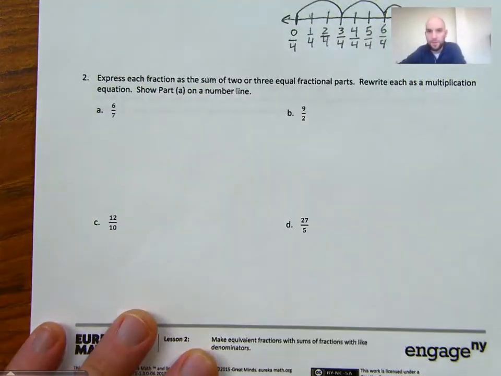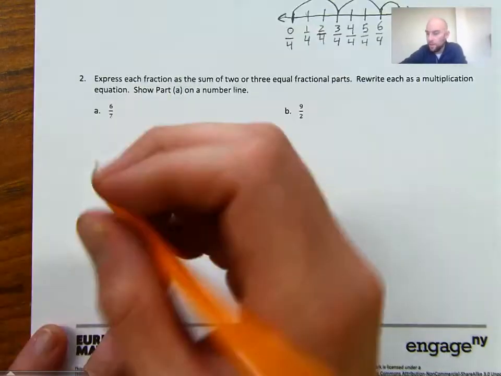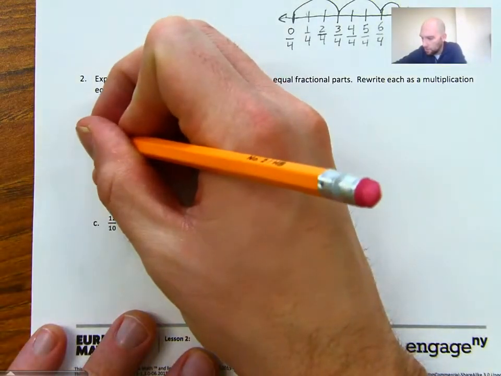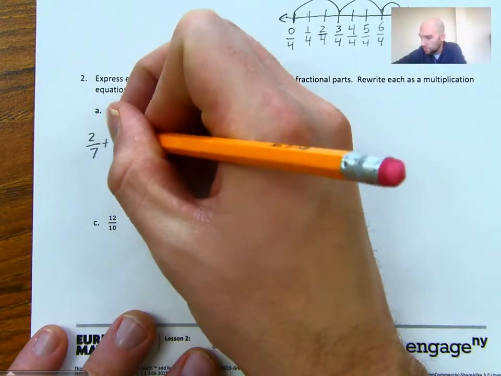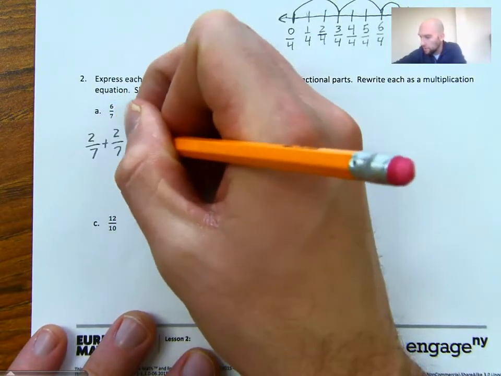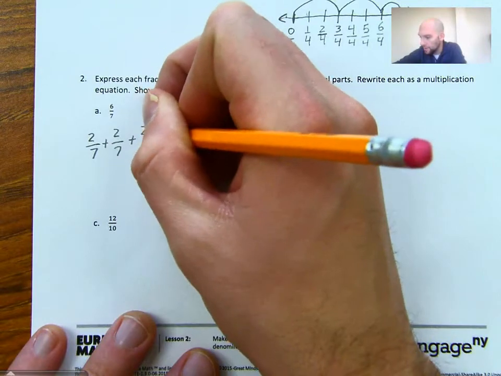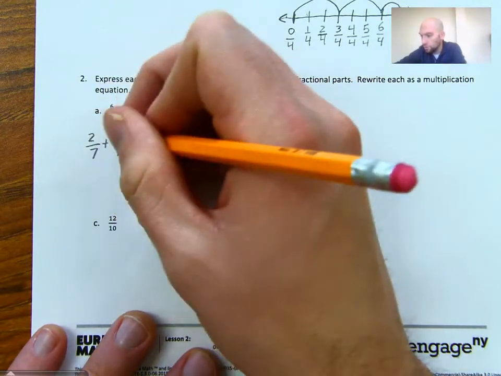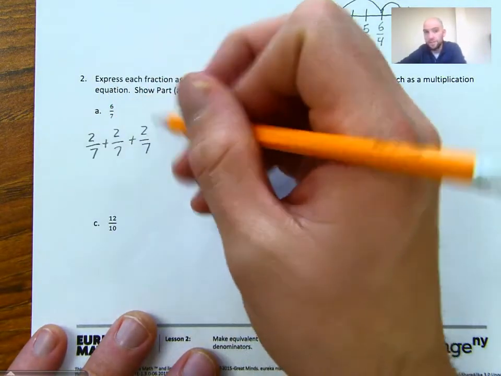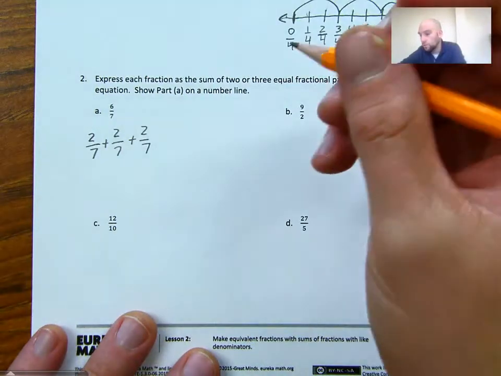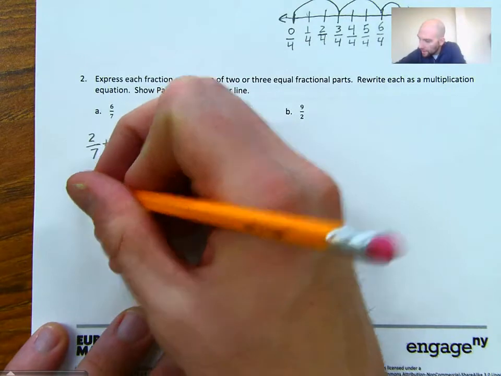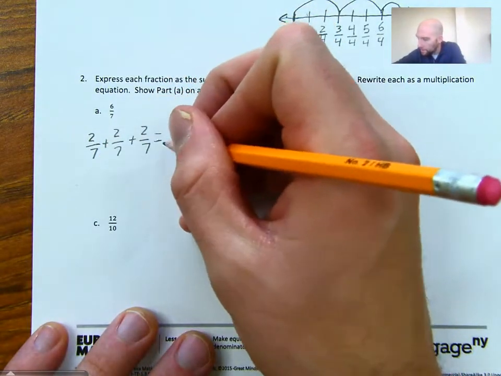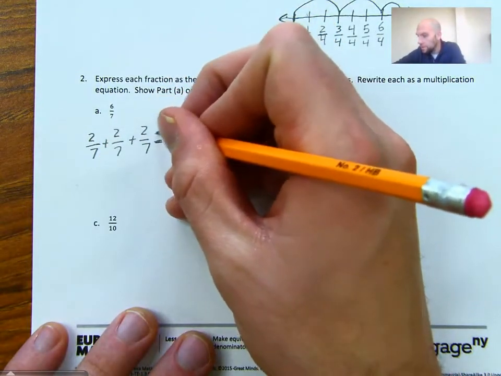I'm going to break it up into 3 equal parts in this case. I'm going to do 2/7 plus 2/7 plus 2/7. 2 plus 2 plus 2 is 6, and my denominator stays the same. So I have 2/7 plus 2/7 plus 2/7, and that will give me 6/7.